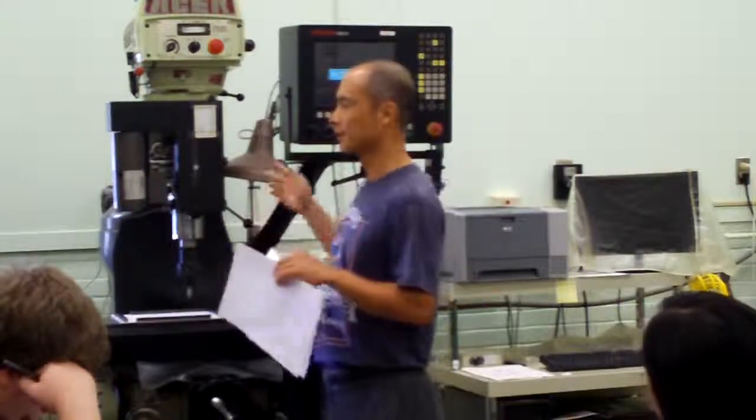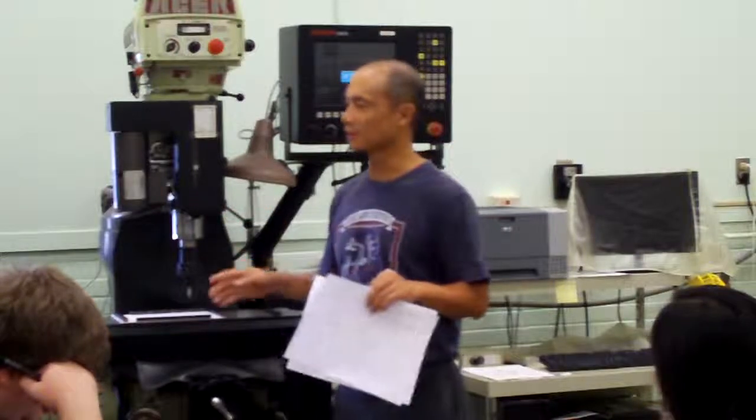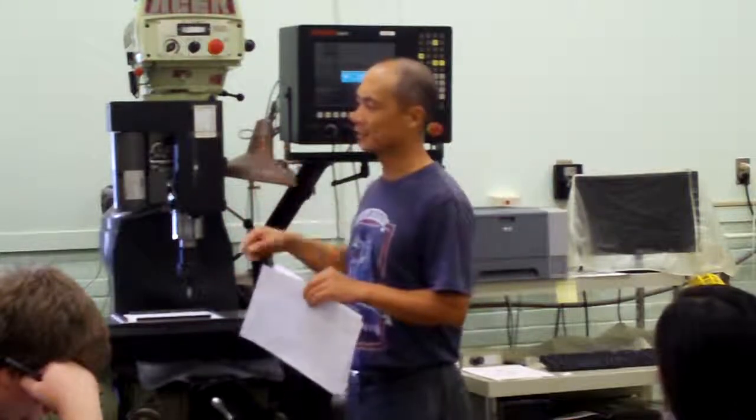For instance, if that's your last move and you forgot to change it back, the consequence might be that next time the other operator comes in, because by default it's absolute motion, if he types in, for instance, Z0, what will the machine do in the incremental mode? Stay right there, because Z0 is moving 0 distance. 0 distance is nothing, so it stays there.